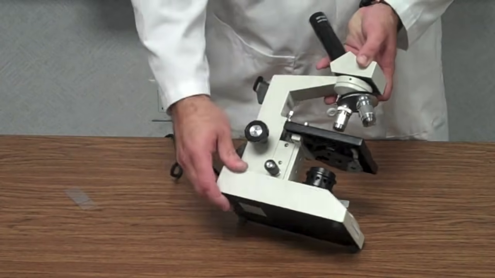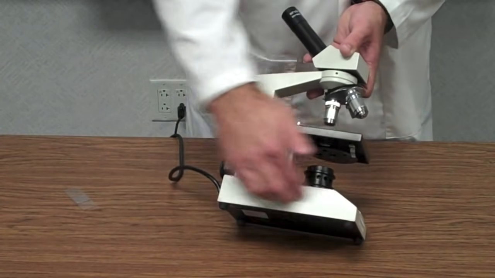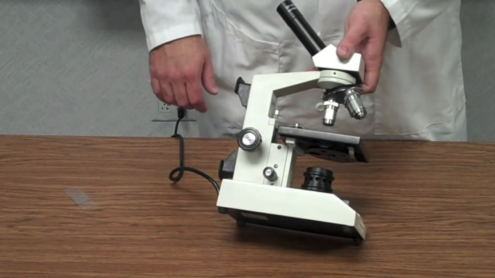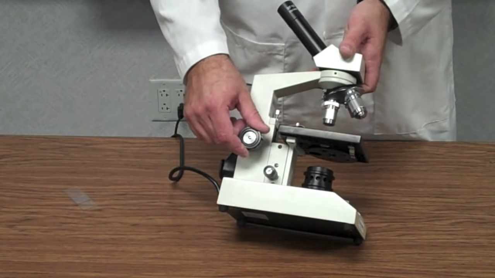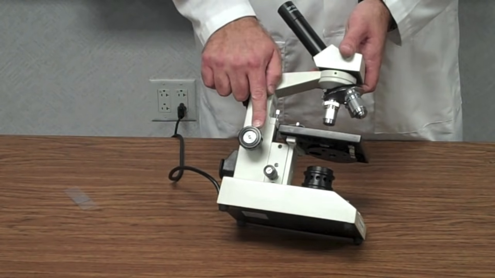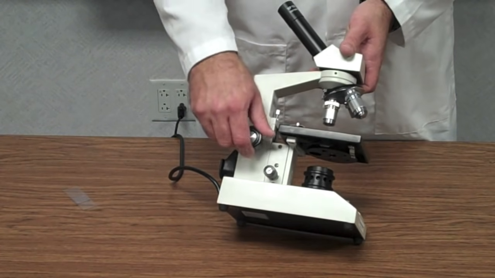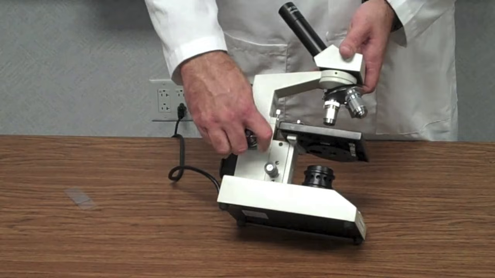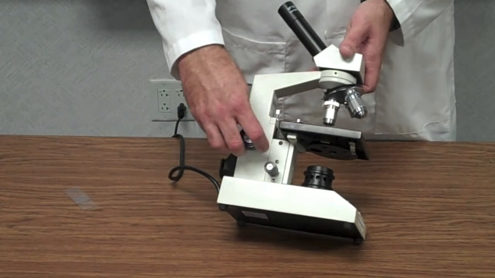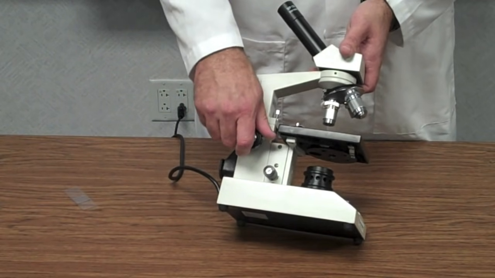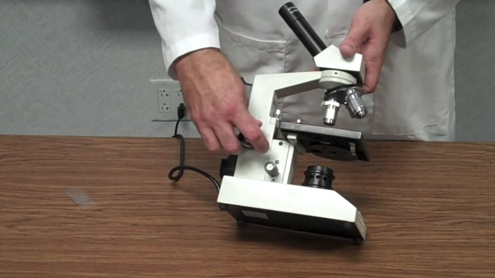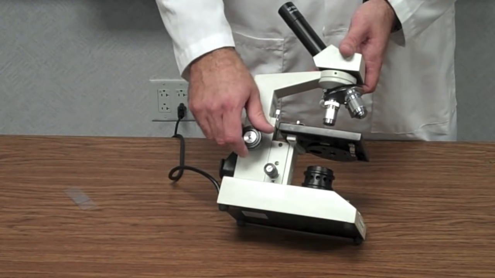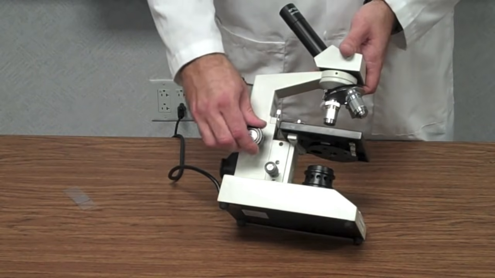Here at the bottom, we have the base. This right here is the base, obviously what the microscope sits on. This large knob right here is called the coarse adjustment knob. The coarse adjustment knob is used to make very large focusing adjustments, very rough focusing adjustments. You will not get the image in real fine, sharp focus with this knob. It's just for moving the image quickly in and out of focus.